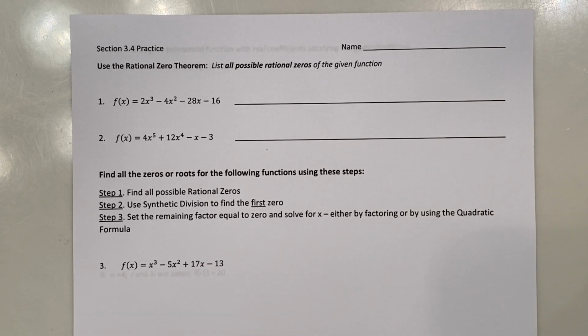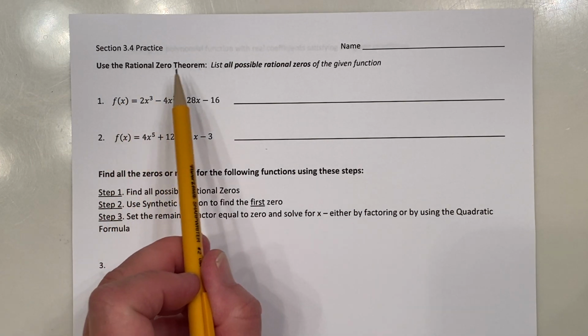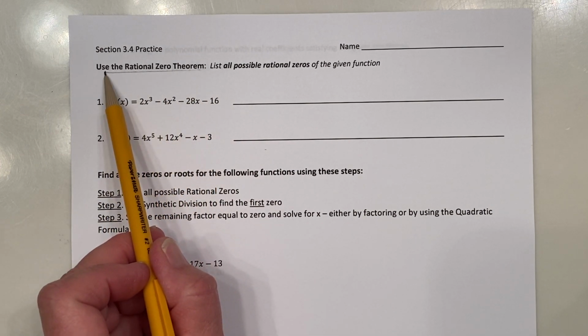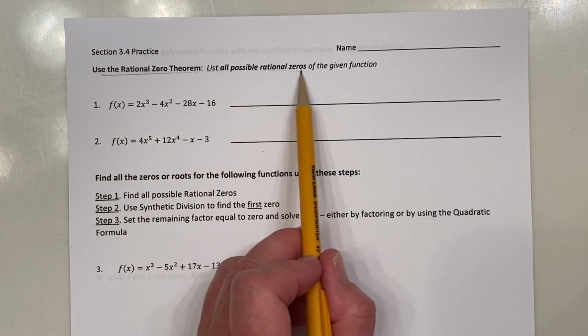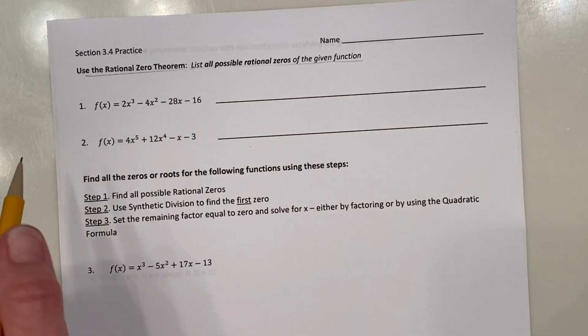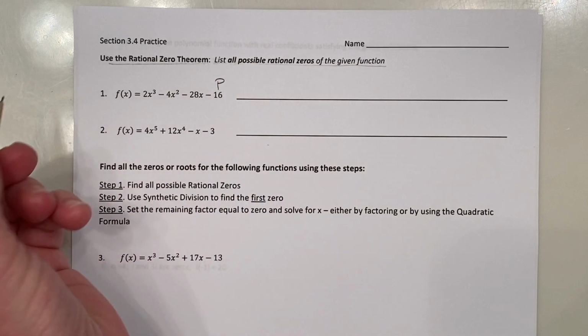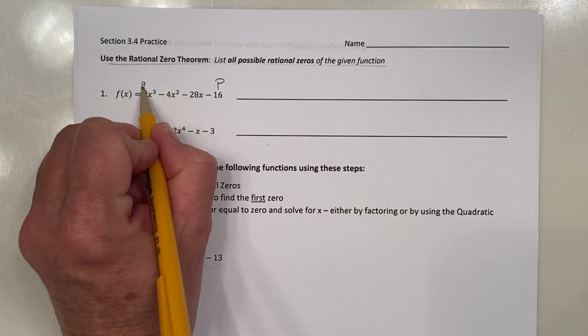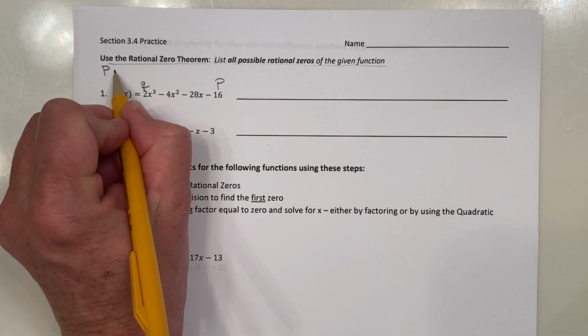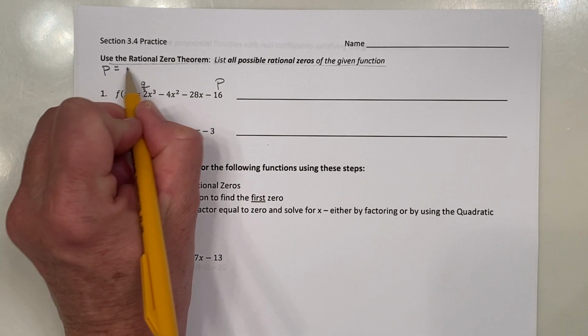Optional extra practice from Chapter 3, Section 4 if needed. Use the rational zero theorem. We might not remember what that is, but it tells us to list all possible rational zeros of the function. So that's where we decided that the constant is p, at least the absolute value, and the coefficient is q. I think I'm going to start doing the factors of p up here.